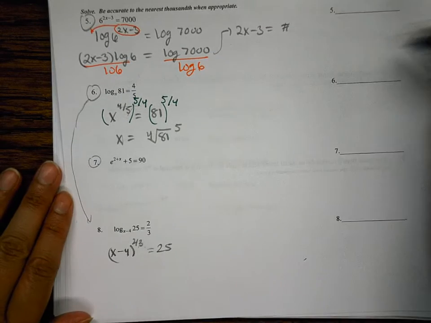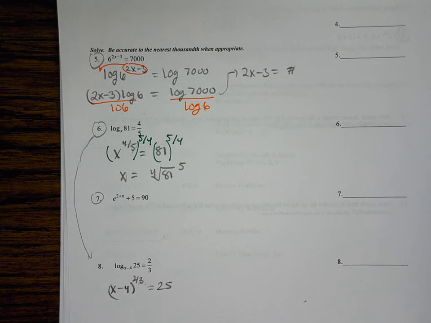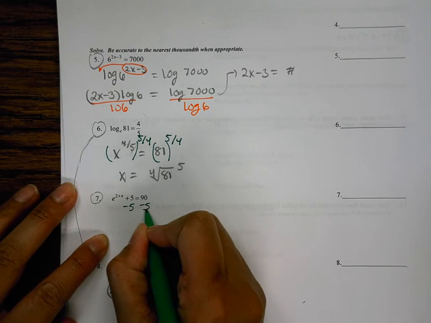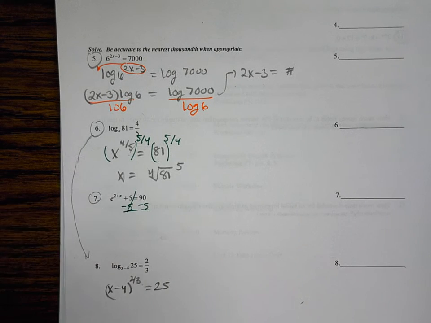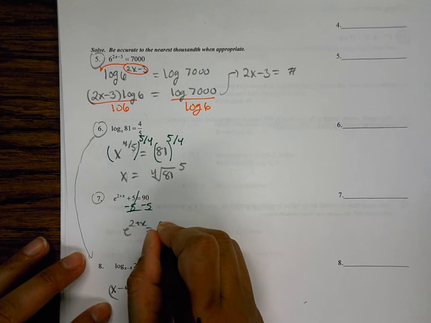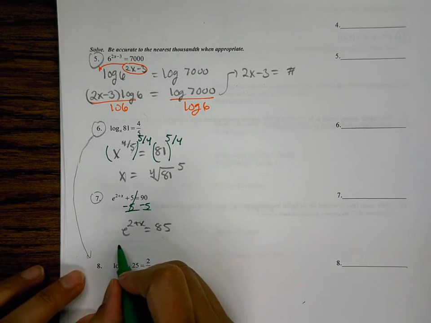Okay, number 7. I'm solving for x, and like number 5, the x is an exponent, which means I'm going to have to log both sides. In this case, I'm going to ln both sides. But before I do that, you'll have to subtract the 5 first. e raised to the 2 plus x equals 85. And then you ln both sides and bring your exponent down.